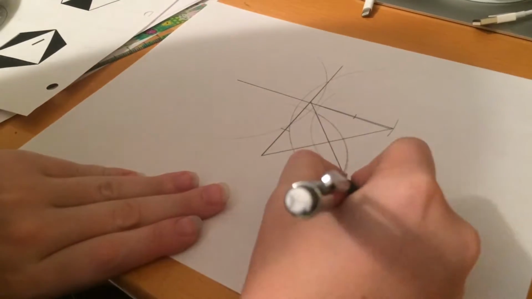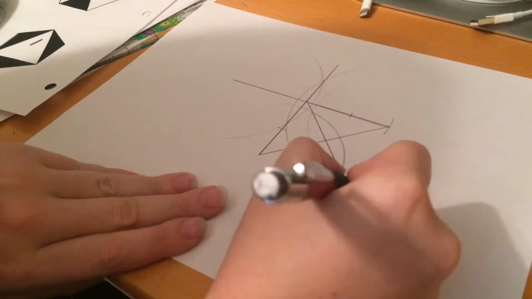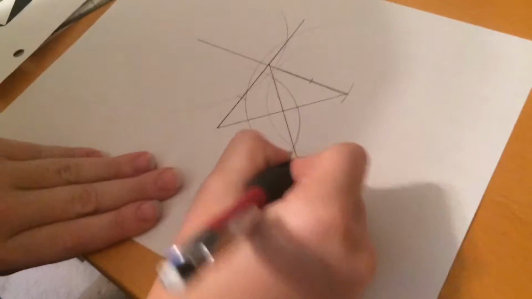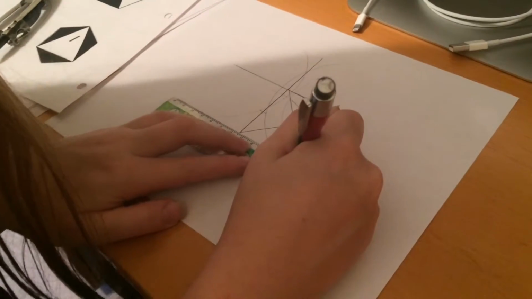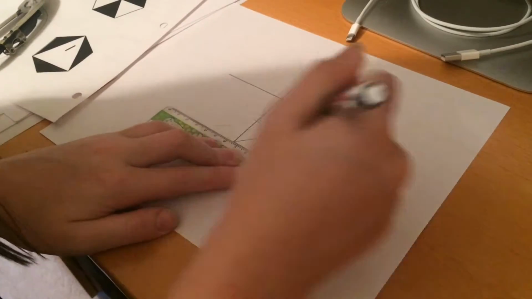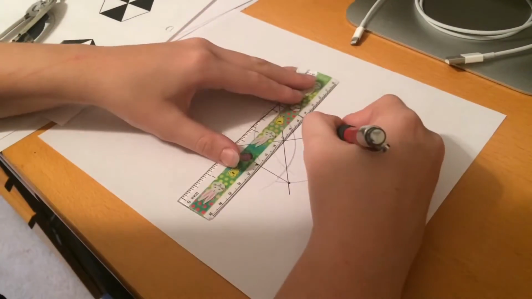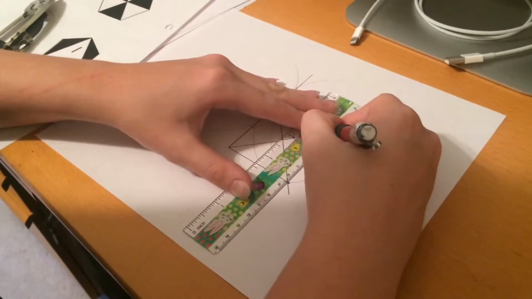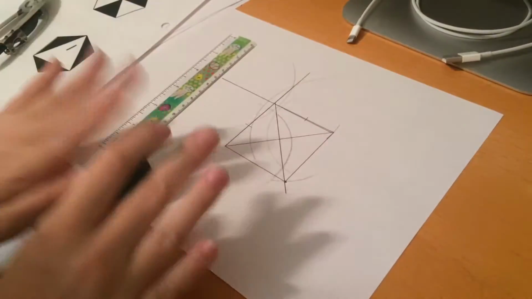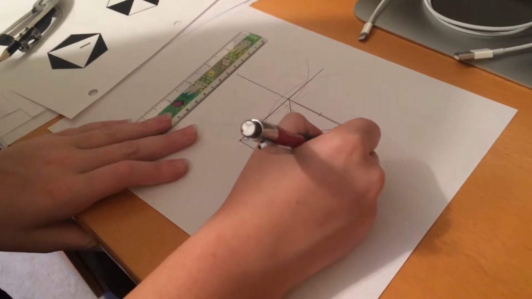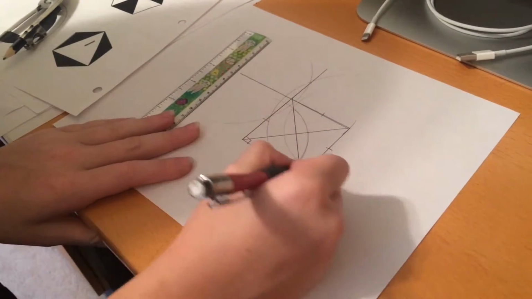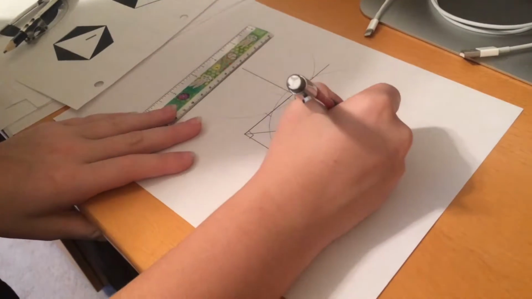So then I know that these two lines need to intersect at this point, so I can just use the straight edge to connect these points. And that'll form the square. So I know that all of these sides are an equal length and all four corners have a right angle.